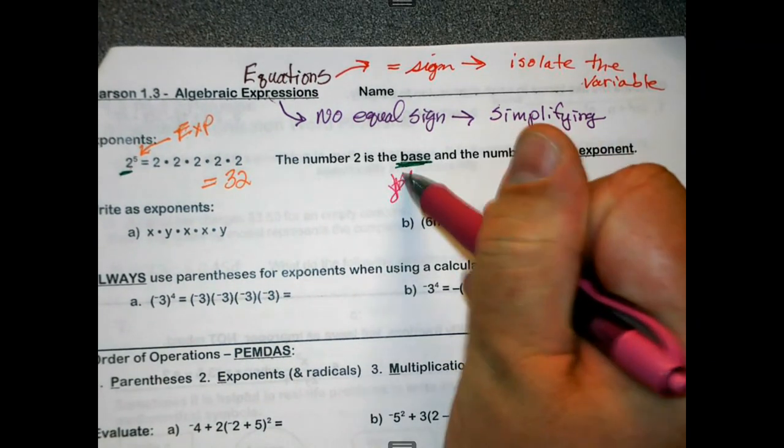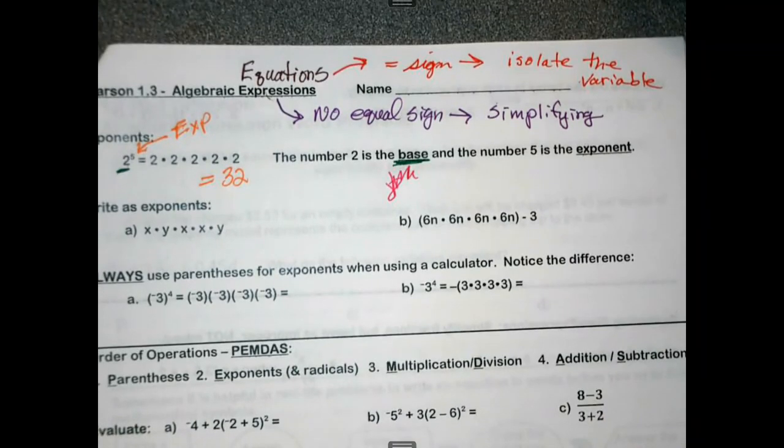Then we get into algebra. Now, here's some more terminology for you. When we put an x or a y, a variable or a letter, it could be any symbol. You can have a triangle equal something. It doesn't have to be an x or a y. It's representing a value. That's the definition of a variable. It is a number. We just don't know what the value is. And that's why we use an x or a y.